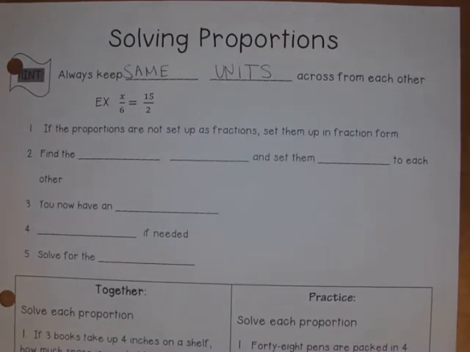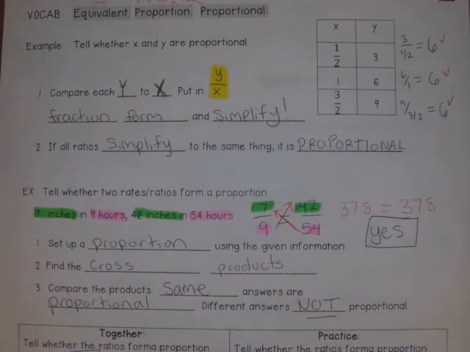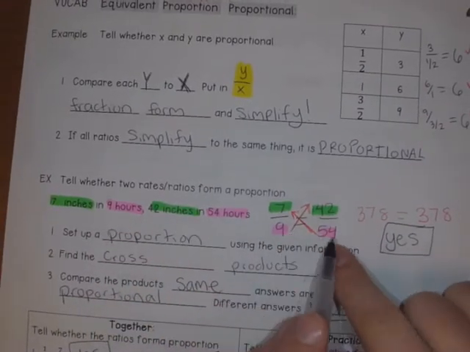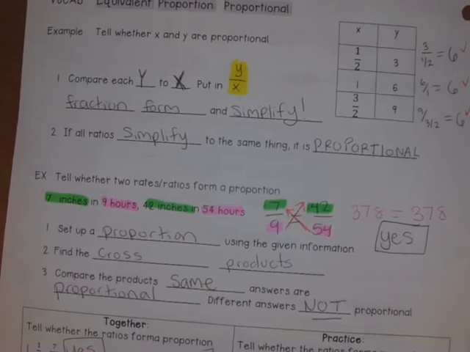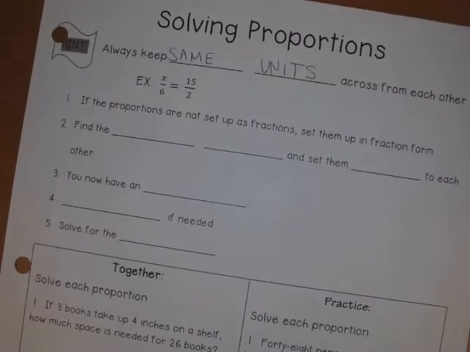So for example, on our notes the other day, here's the proportion note. Do you remember how I highlighted it and said the inches need to be across from each other and the hours need to be across from each other? That's what it's talking about, is your units need to be aligned. Okay.